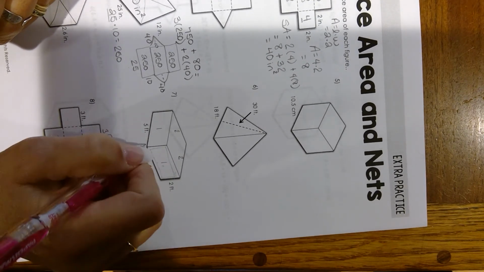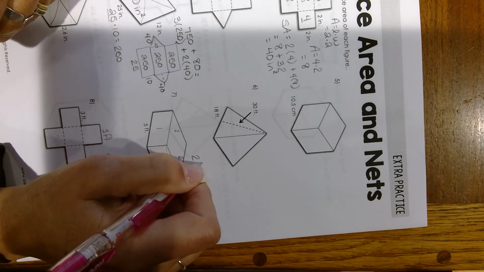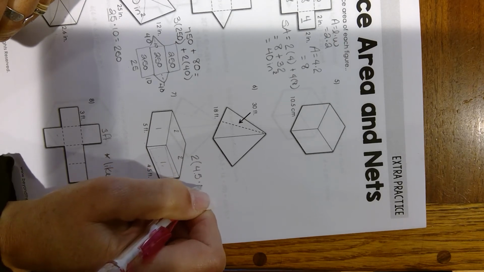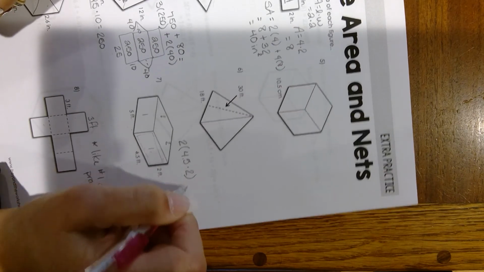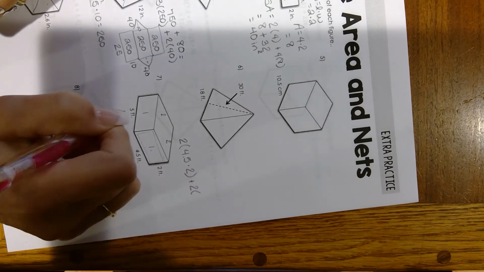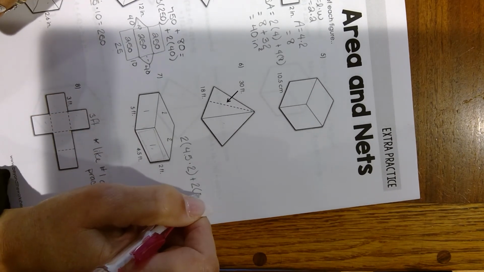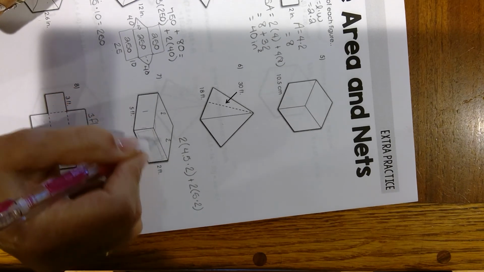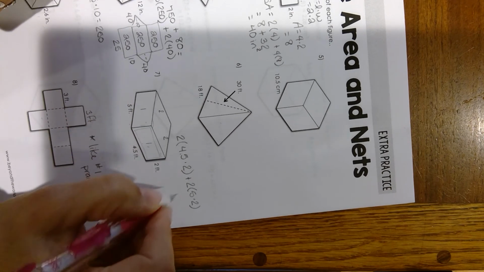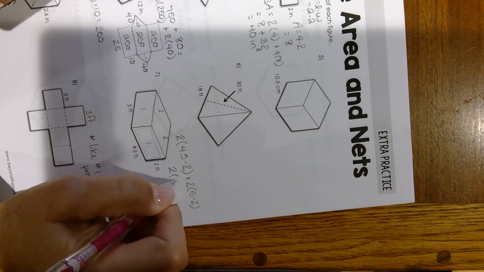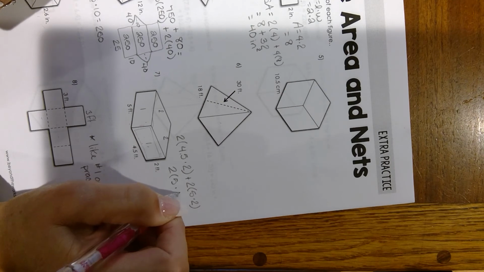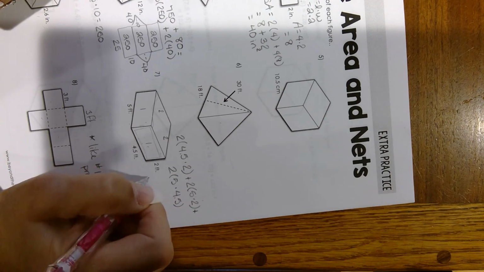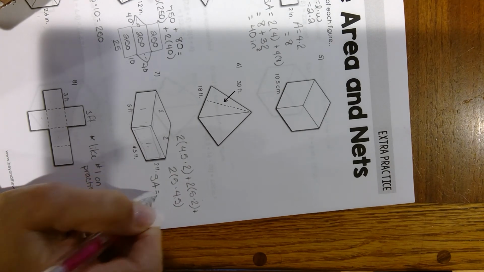So let's say this. We're going to have 2 sides at 4.5 feet by 2 feet. And plus we're going to have 2 sides at 5 feet by 2 feet. And we're going to have this side here, which is going to be 5 by 4.5. So 2 sides at 5 feet times 4.5 feet. And once we add all of those things up, then we're going to get our surface area for that.